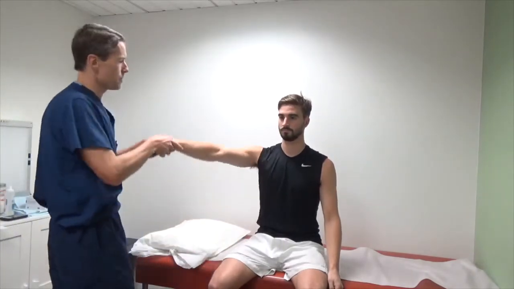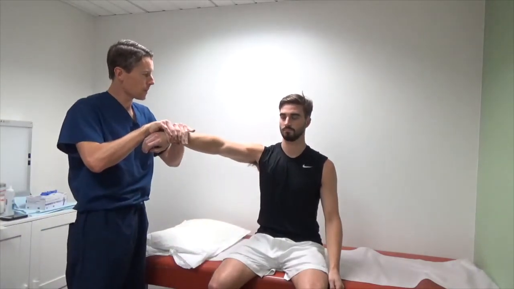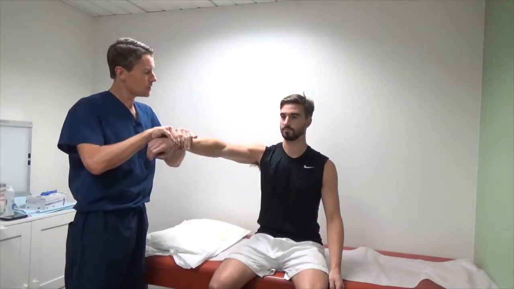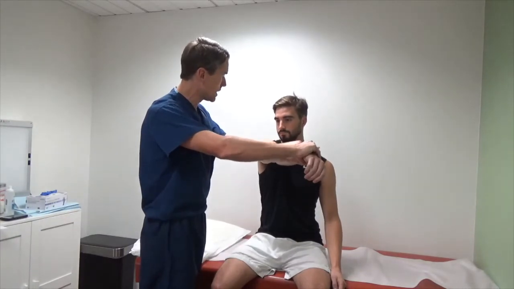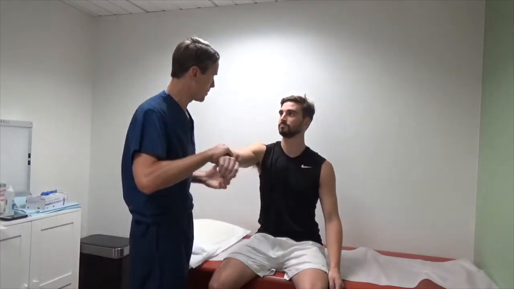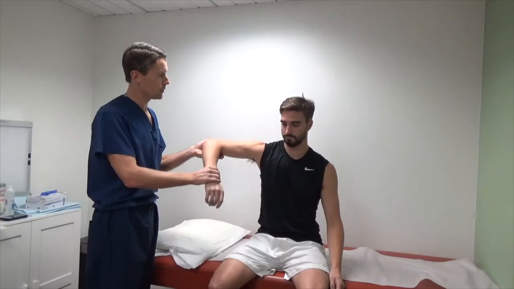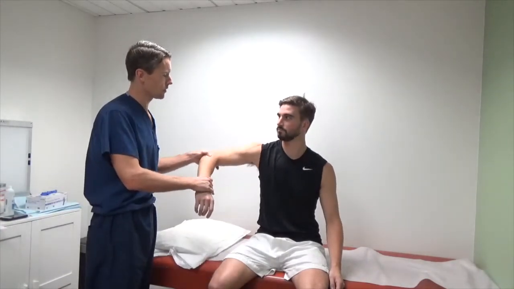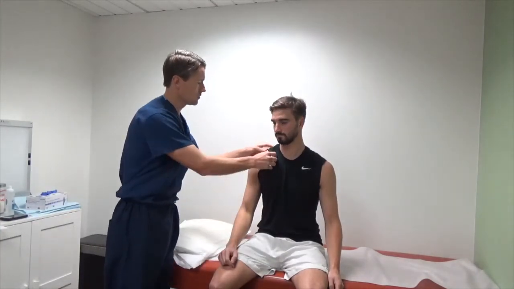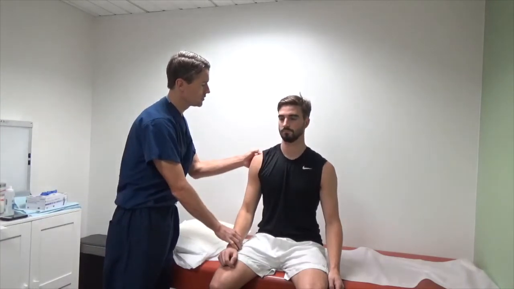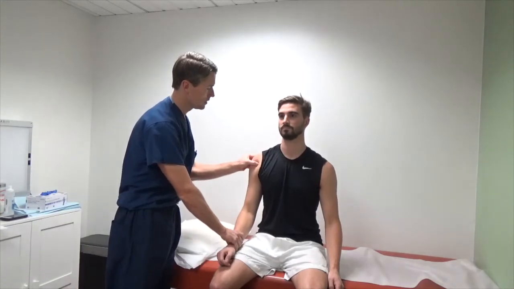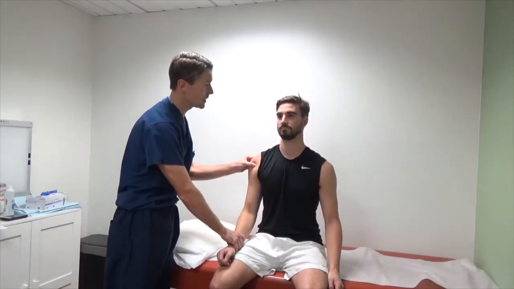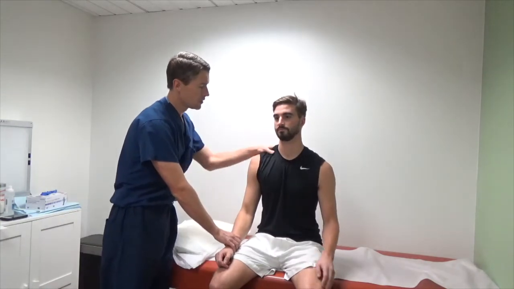Then bring your arms out. Resist me. Is that painful? Yes. Okay. Bring your arm over here. Resist me. Is that painful? Yes. Okay. Is that painful? Yes. Okay. Relax. Is there pain over your AC joint? Yes. Okay. Is there pain over your biceps tendon, the bicep groove? Yes.